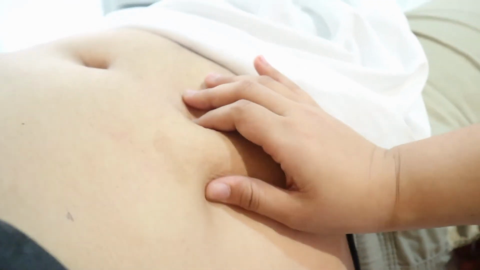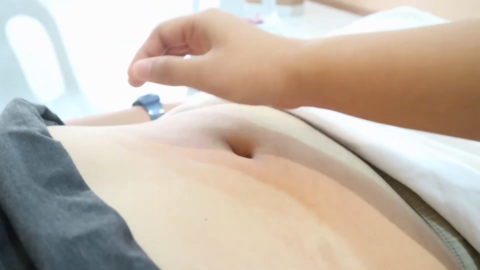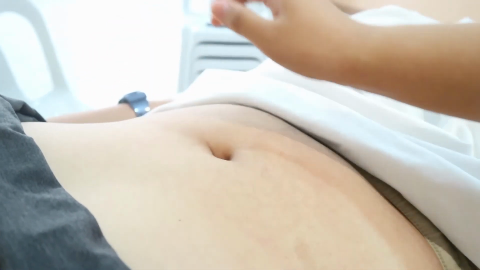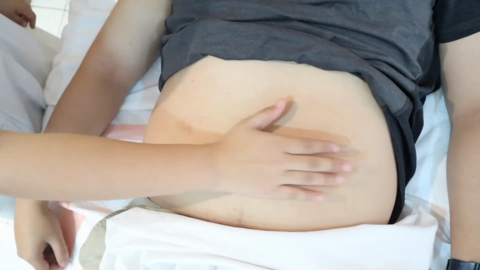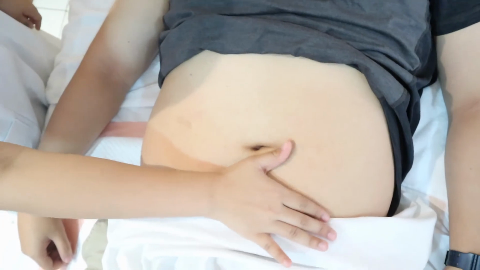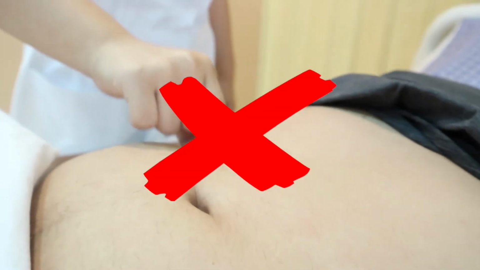And lastly, the cutaneous hyperesthesia. While the patient is in a supine position, gently pick up a fold of skin between thumb and index finger and quickly let go along the abdominal wall. Use the proper technique without pinching.